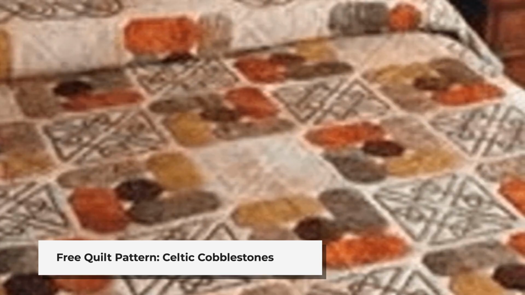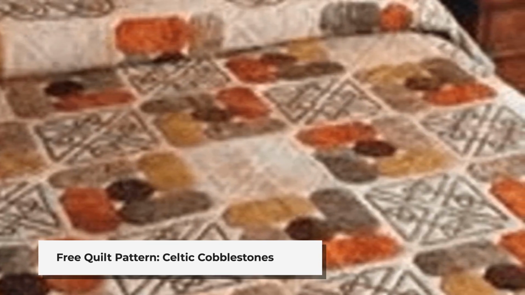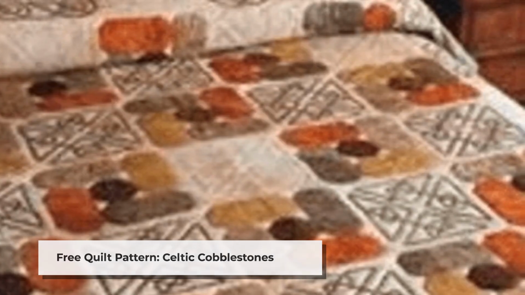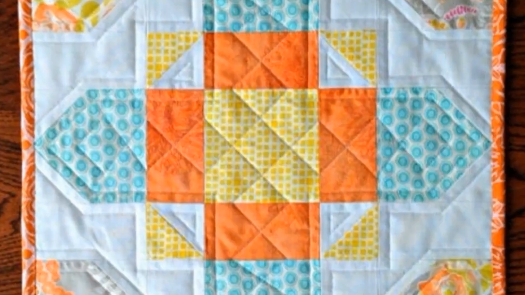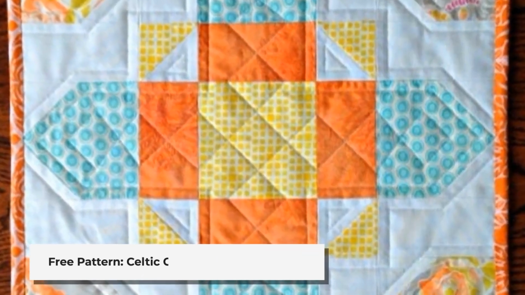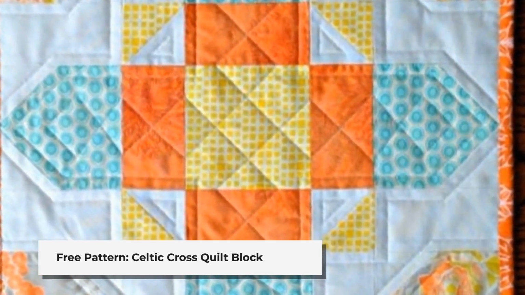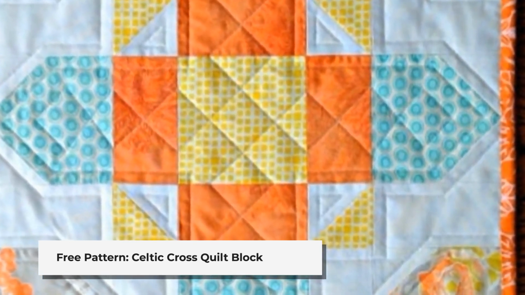For a larger project, the Celtic Cobblestones quilt pattern creates a stunning 90 by 114-inch quilt. This challenging pattern translates the mesmerizing scrollwork and knot patterns of Celtic tradition into a heritage-rich masterpiece. These patterns range from beginner-friendly blocks to advanced full quilt designs, offering options for quilters of all skill levels.